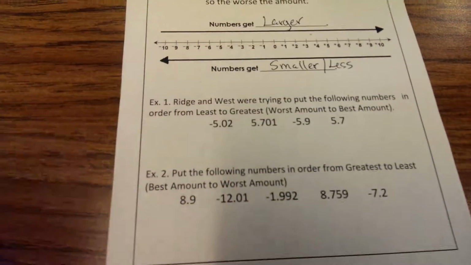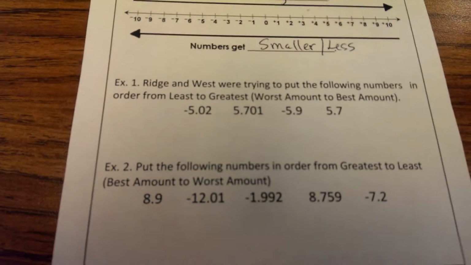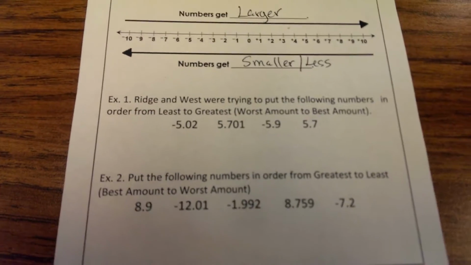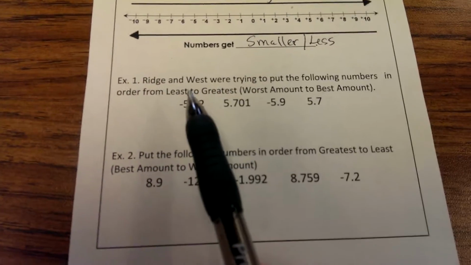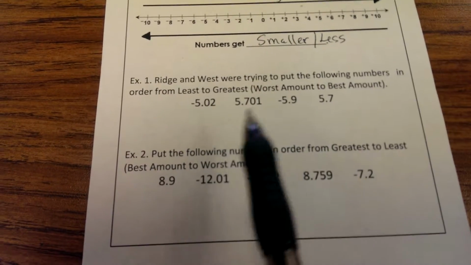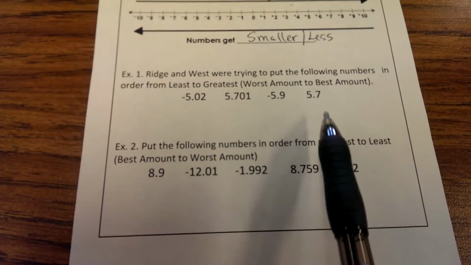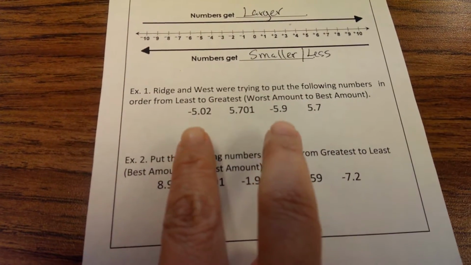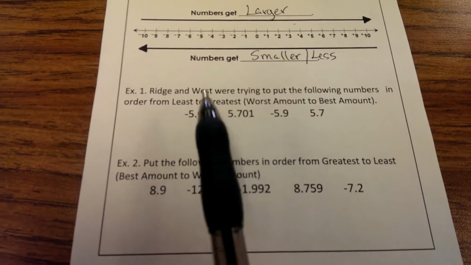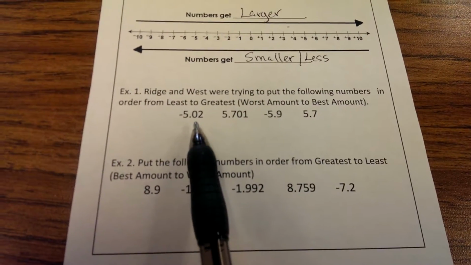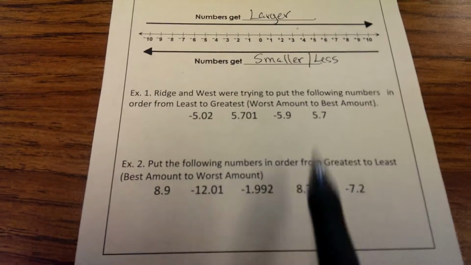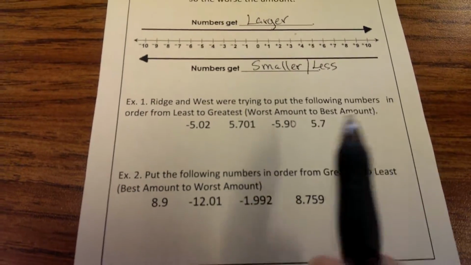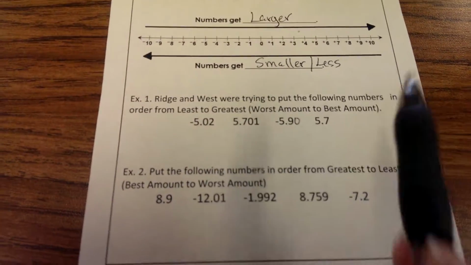Let's do some examples. It says Ridge and West were trying to put the following numbers in order from least to greatest, which means the worst amount to the best amount. Least is the worst amount, greatest is the best amount. So when you're looking at these amounts, pretend they're money. Which ones are your worst amounts? Well, if you're talking about the least, you should focus on the 2 negatives. Now think of it in terms of money. This is like you owe $5.02. This is like you owe $5 and you can add a 0 there, 90 cents. Which one's worse? Well, of course, owing more money is worse. So this one's your least amount.